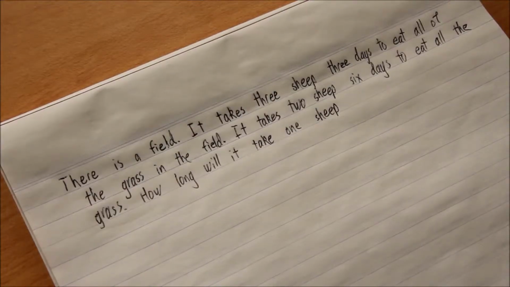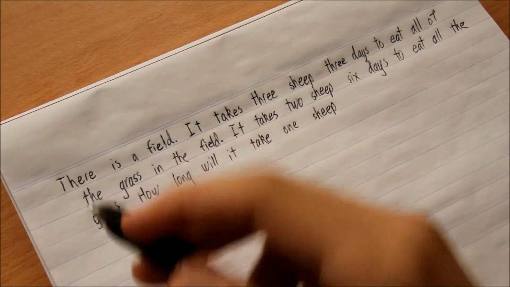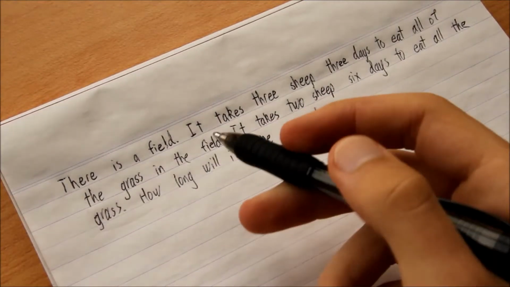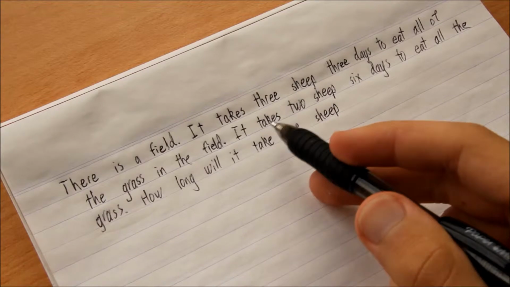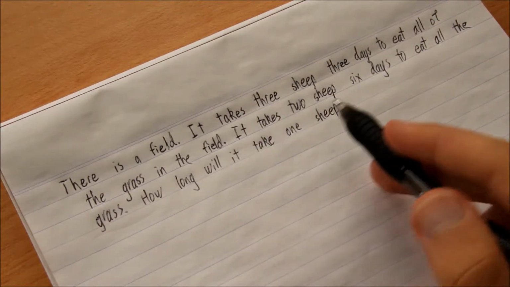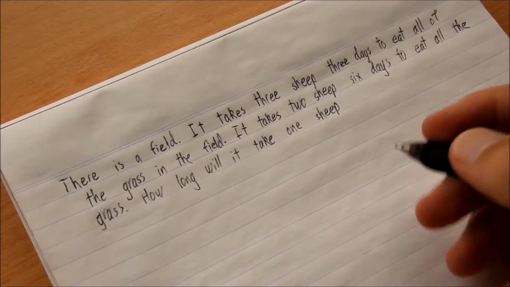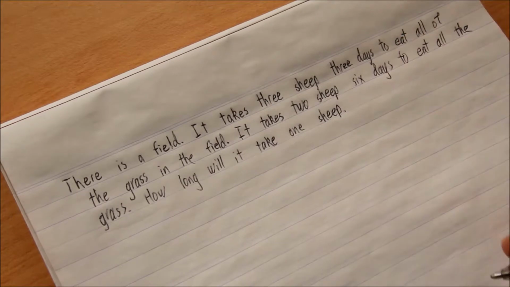This is the riddle that my roll call teacher gave us back in year 8. So it goes like this. There is a field of grass. It takes 3 sheep 3 days to eat all of the grass in the field. It takes 2 sheep 6 days to eat all of the grass. How long will it take 1 sheep? Full stop.